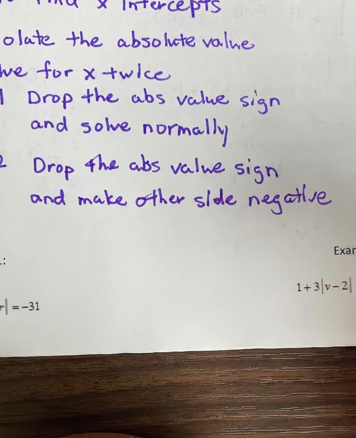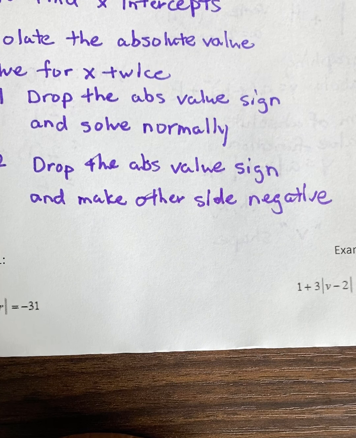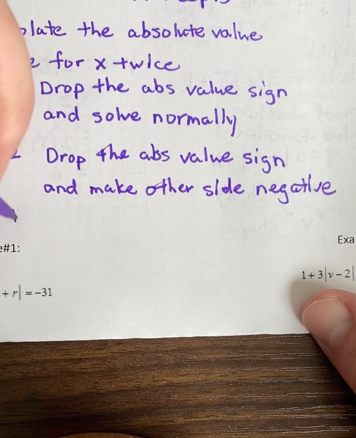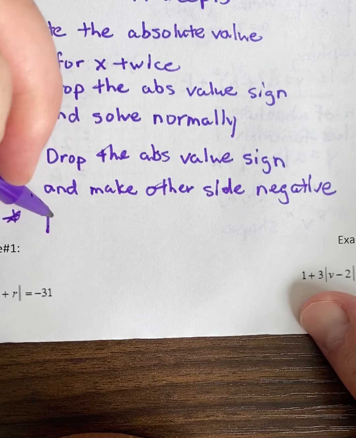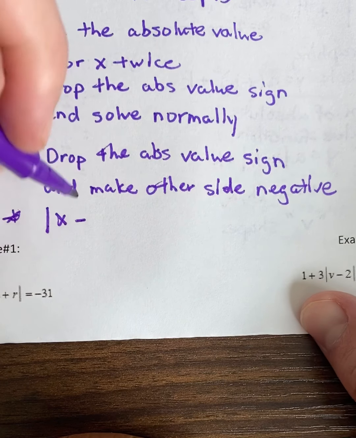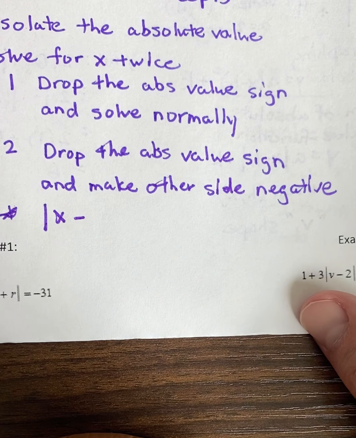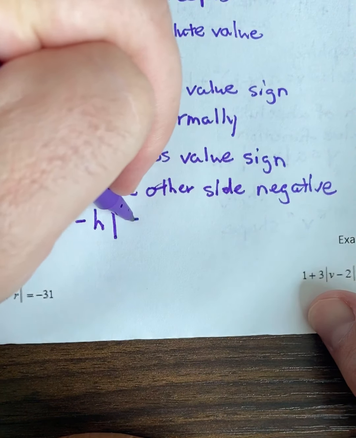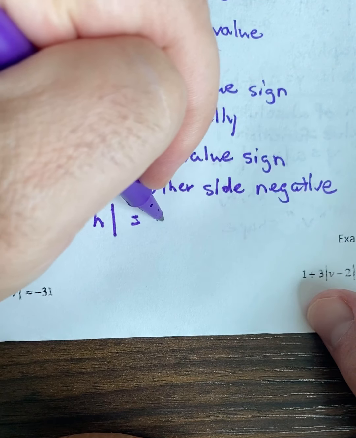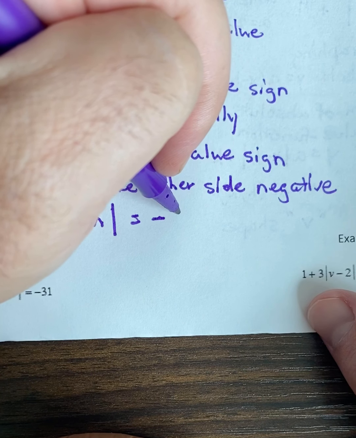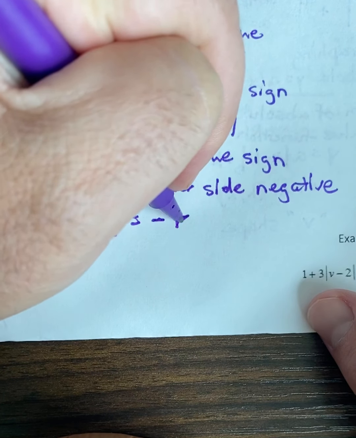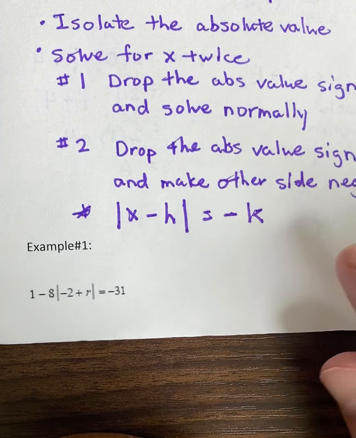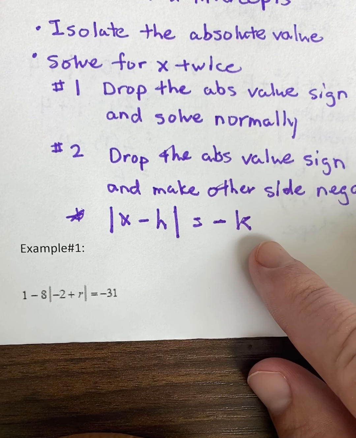Okay, and why did I just say make the other side negative and not just say change the sign? Because if you have something like this, the absolute value of x minus any number, we'll just say h, equals negative k, and this could be any negative number, well, this has no solution.